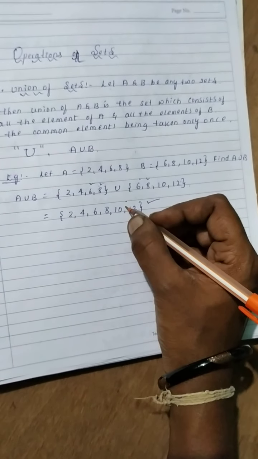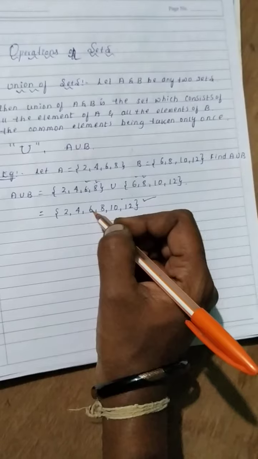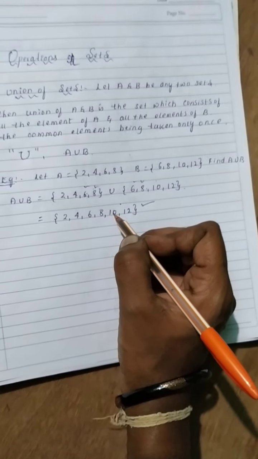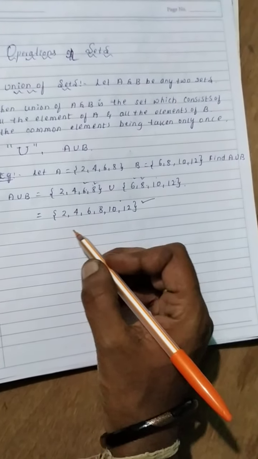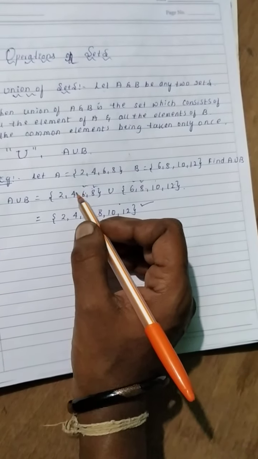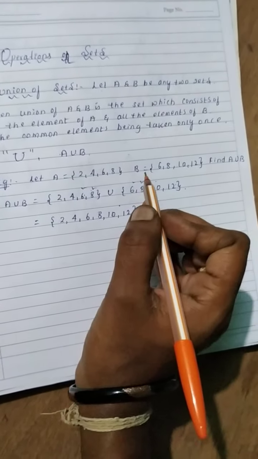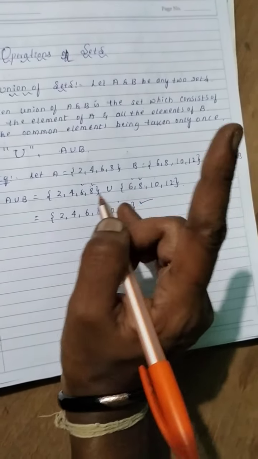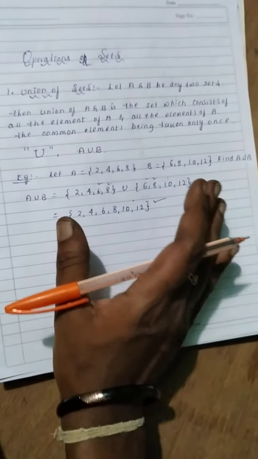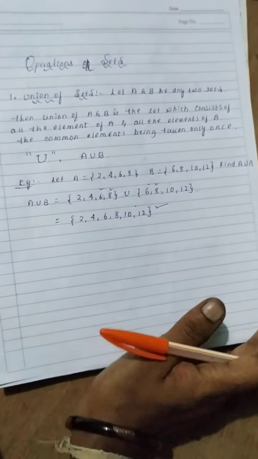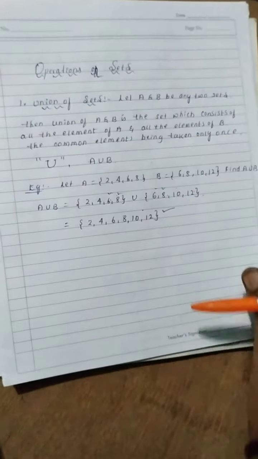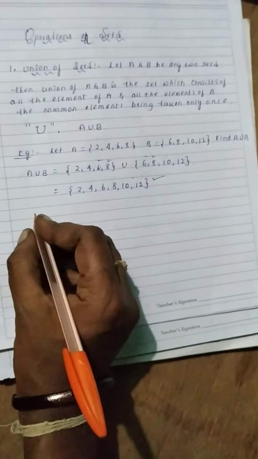A union B is the elements of A and also the elements of B. But while writing the elements of A and B, if some elements are repeated, you just consider those elements only once. Okay, this is union of sets. Hope you guys understood this. I'll take one more example.